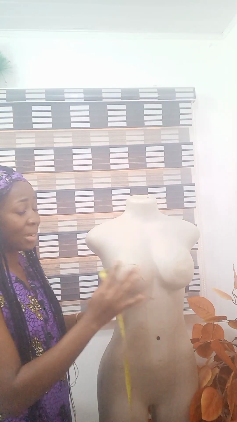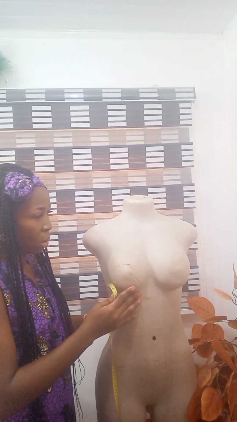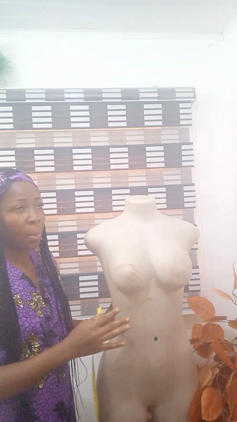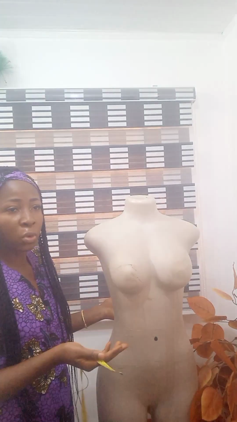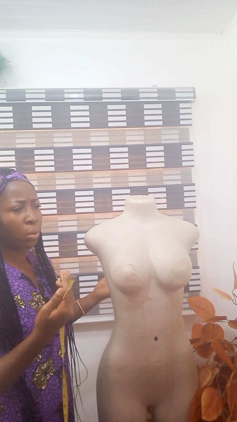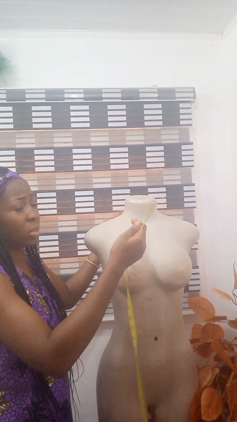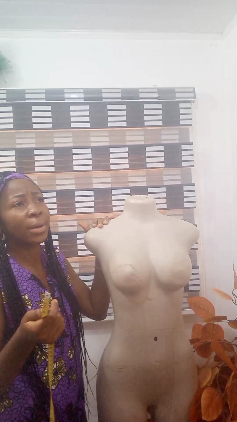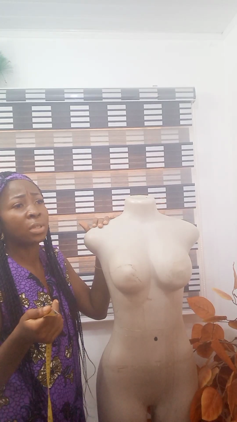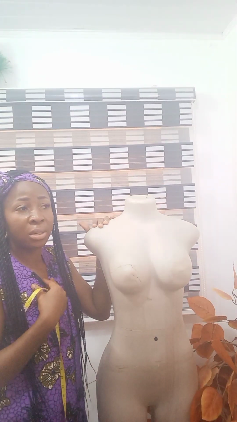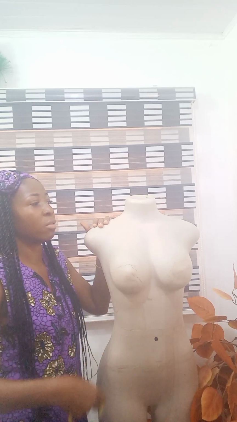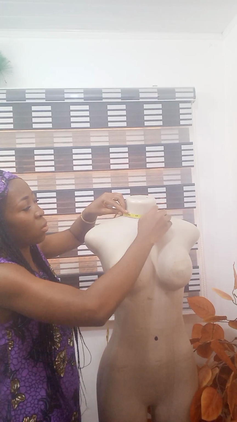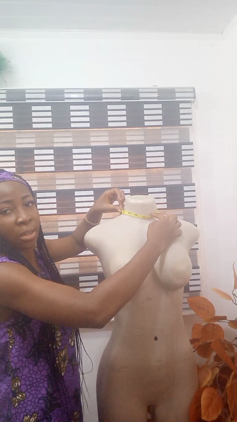So these are the basics for your measurement pattern. Then there are other measurements, like the length of your dress and your round neck. If you're creating a bishop collar, a men's kaftan, the senator attire, a turtleneck, and the rest, you need your neck circumference. Fitted, please, always fitted, like so.